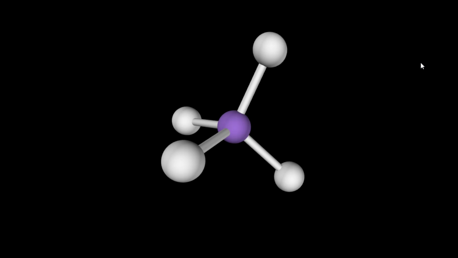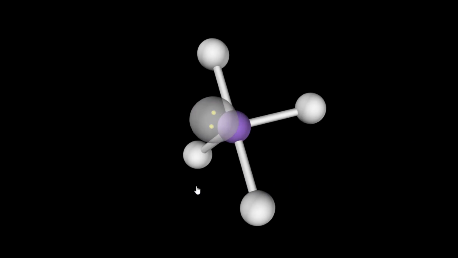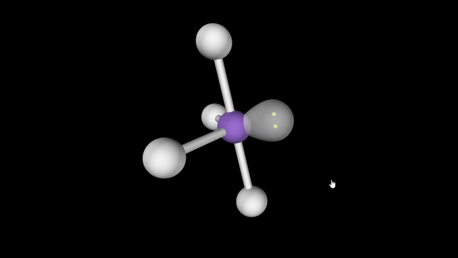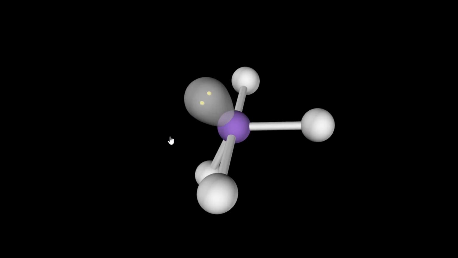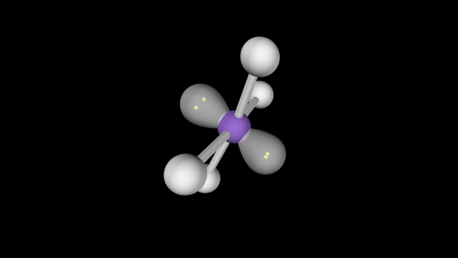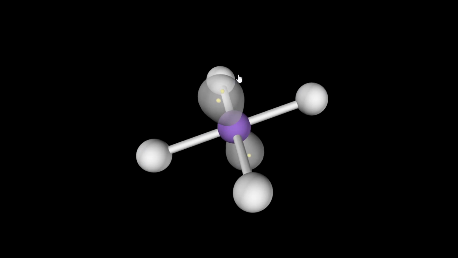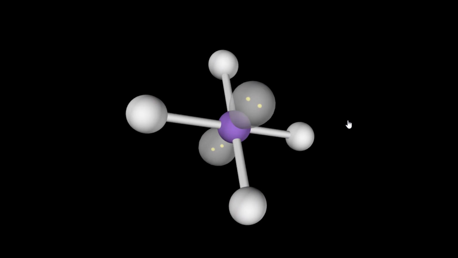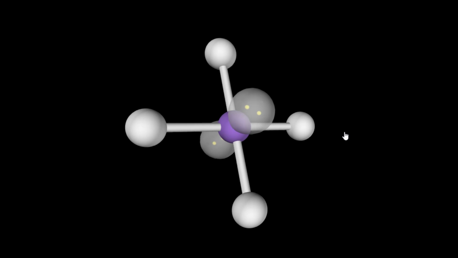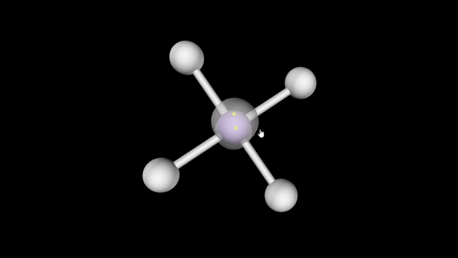But what would happen if we were to add a lone pair? Well, here it is. The electron geometry now is trigonal bipyramidal. The molecular geometry is seesaw. Let me add another non-bonding pair of electrons. Here it is. The electron geometry is now octahedral, while the molecular geometry is square planar. The atoms are arranged in a square, and they are all in the same plane.